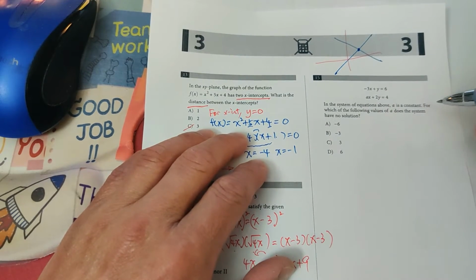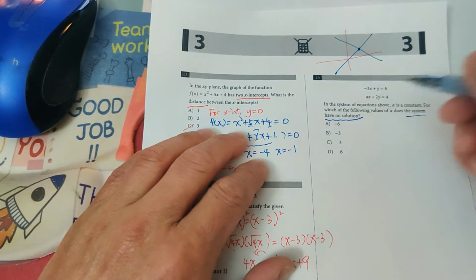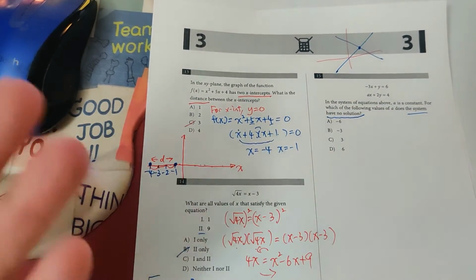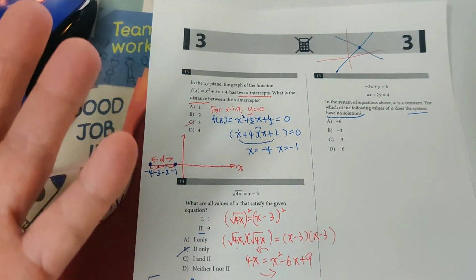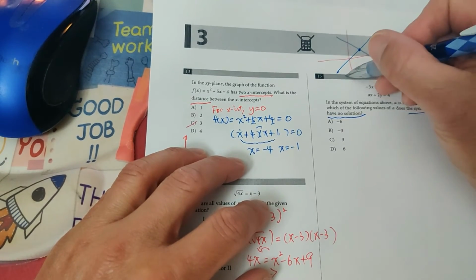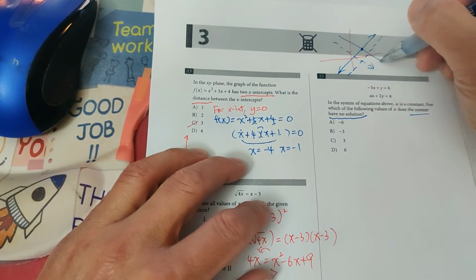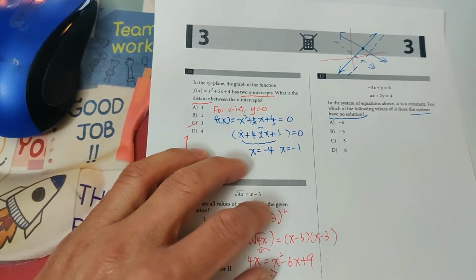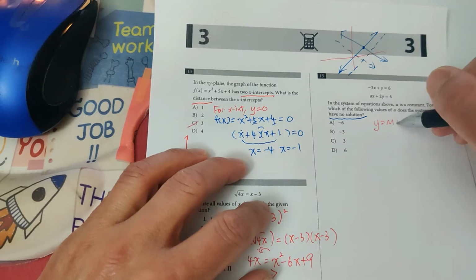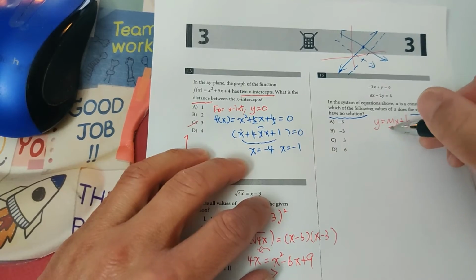Okay, so if it says the system will have no solution, that means they never touch, they never cross each other. So in what circumstances will these two lines not touch each other? The only possibility is they must be parallel. If they are parallel, that means they have the same slope. So when you look at y equals mx plus b, the slope intercept form, the two lines must have the same value of m.